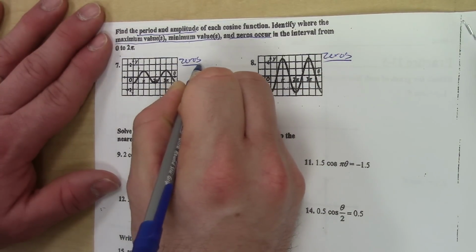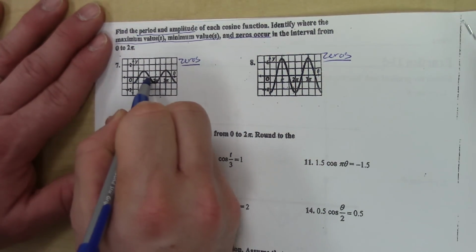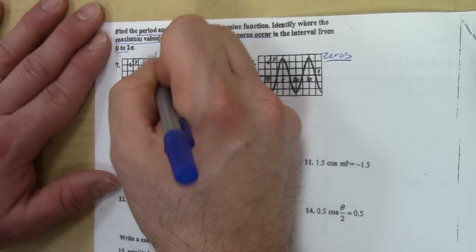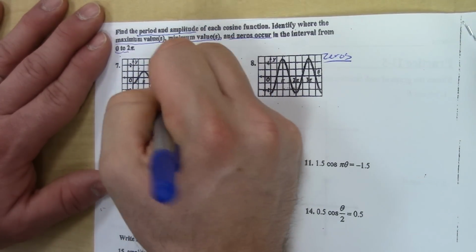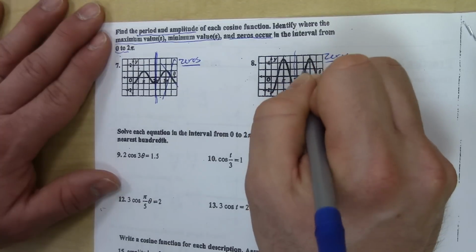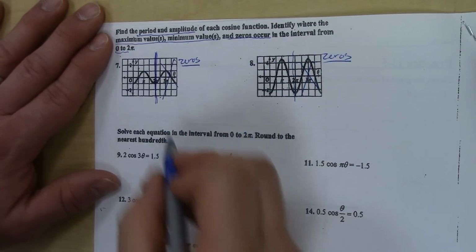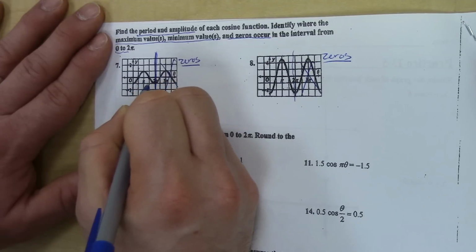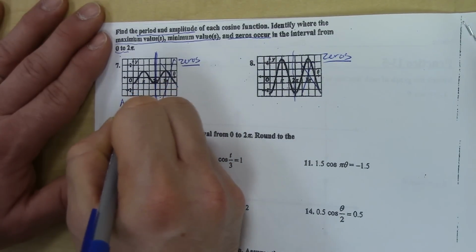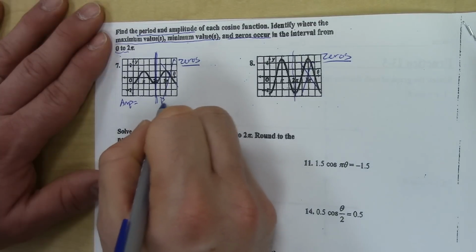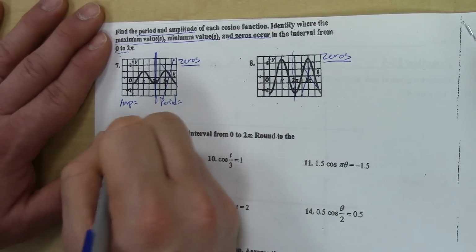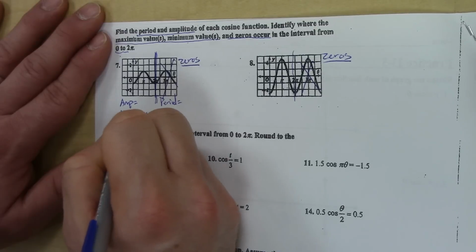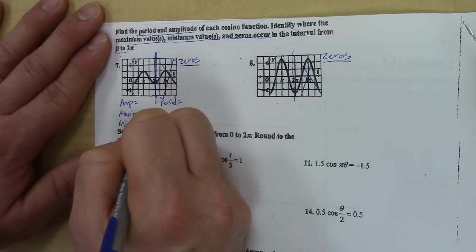For both of these. And write those in. Zeros, remember, are just where it crosses the x-axis. But again, I only need it from 0 to 2 pi. So really, anything past this point, I don't care about all that. Anything past this point, I don't care about all that. Okay? So my zeros are right there and right there. You can write those in, try and figure out what they are. Then I also need to find my amplitude. I also need to find my period. And then I need to find my maximums and minimums. And there is going to be more than a few of them.